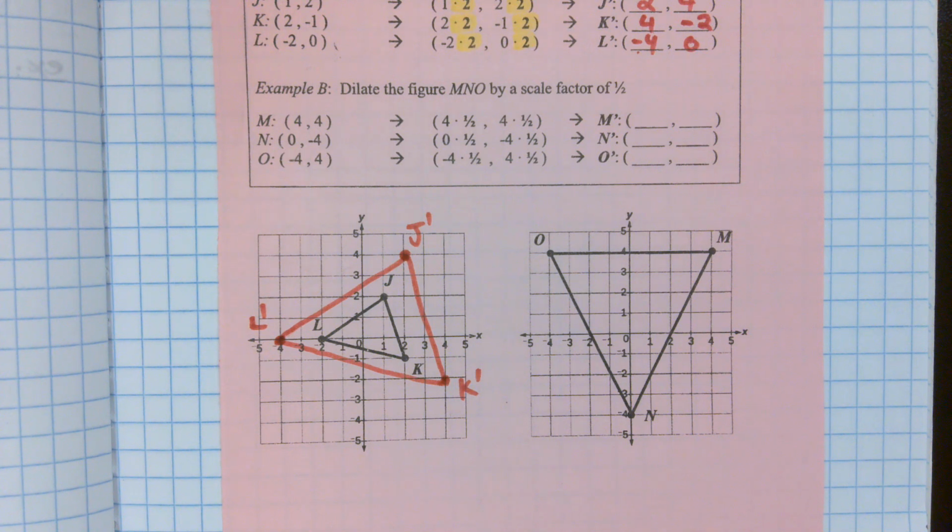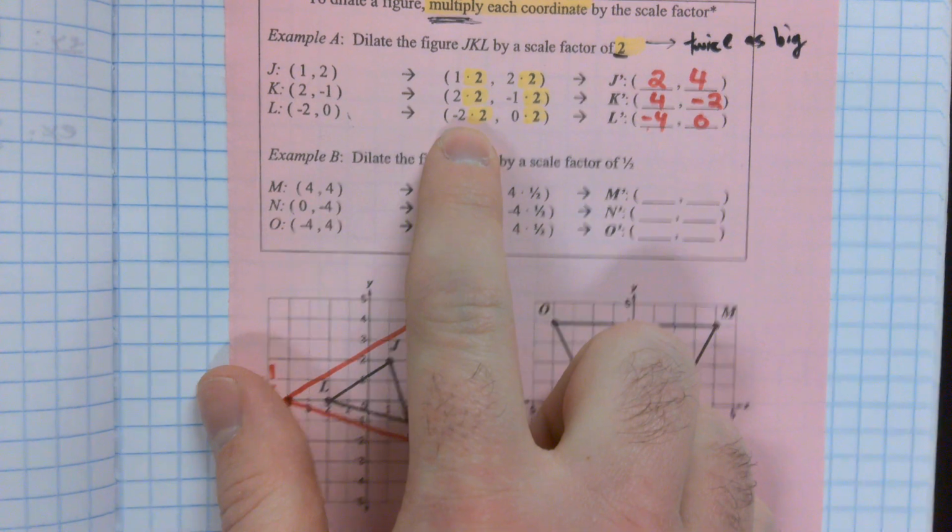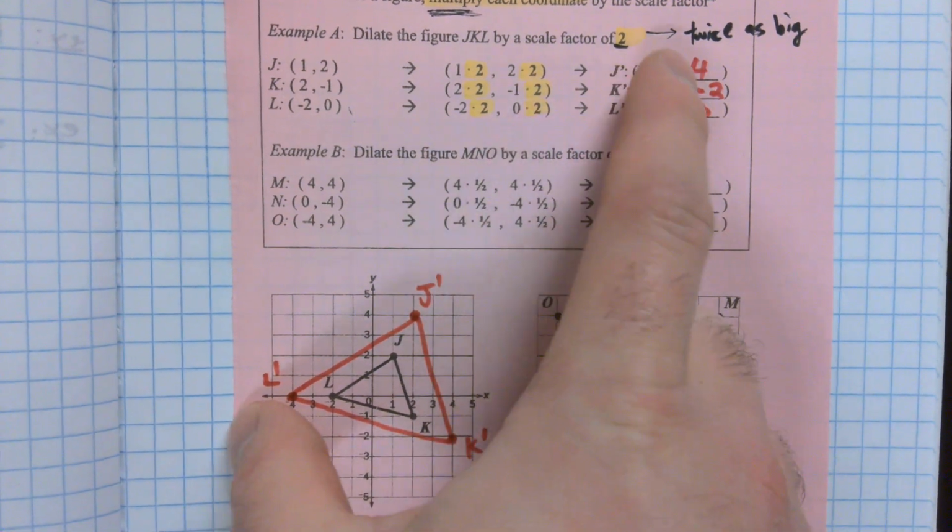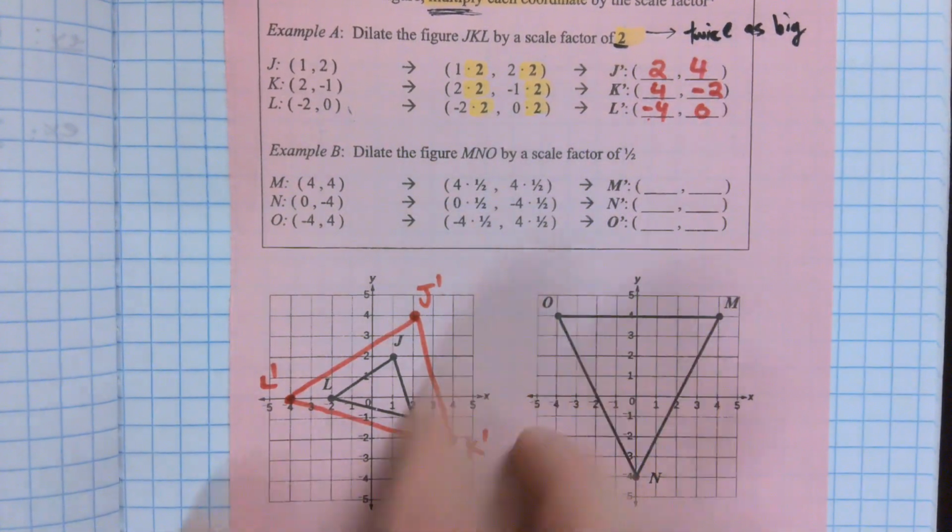It looks like the same triangle. All of my angles are the same. But my size is much different. In fact, it's twice as big of a triangle as we started with, because we dilated it by a scale factor of 2. Like I said, twice as big.